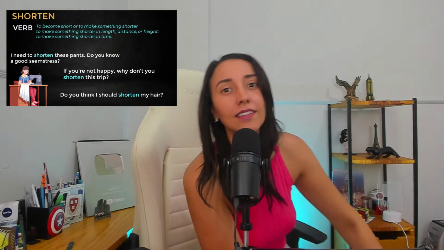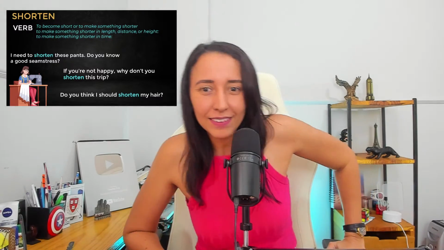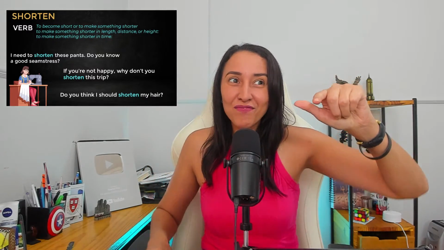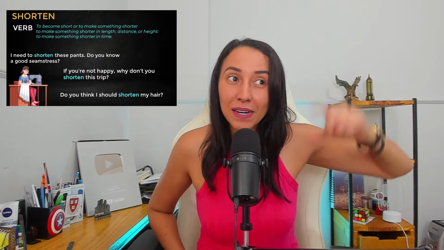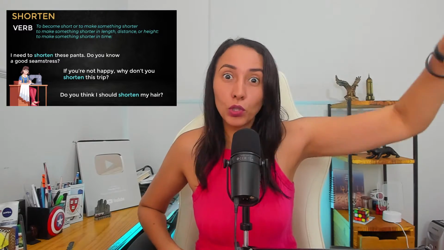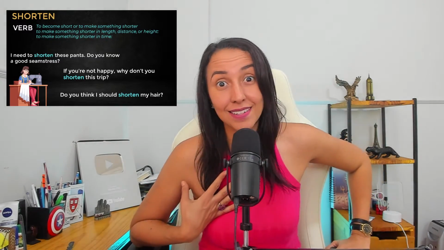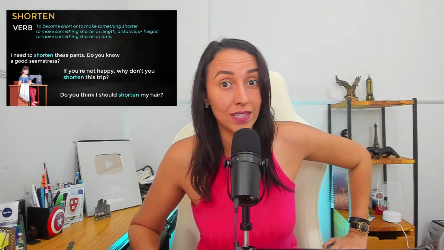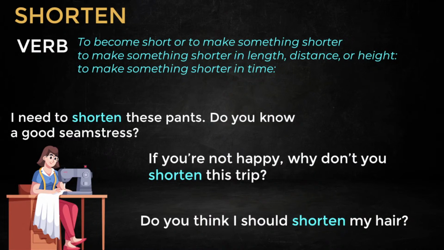They're too long, okay? So I need to shorten my pants. Not true about me, okay? I did this though with a couple of different pants. These pants are fine, okay? They're good. But I had 2 pairs of pants that were too long and I had to shorten them, but I cannot do that. I don't know how to shorten pants. So I paid for a seamstress to do the job, okay, to do the work.